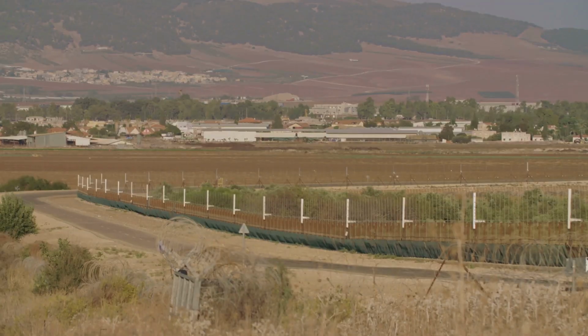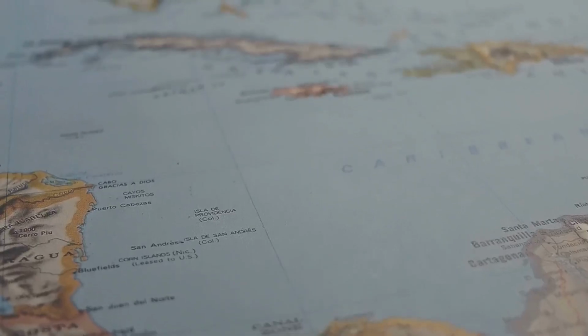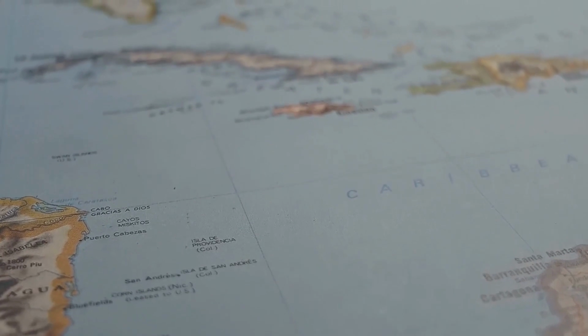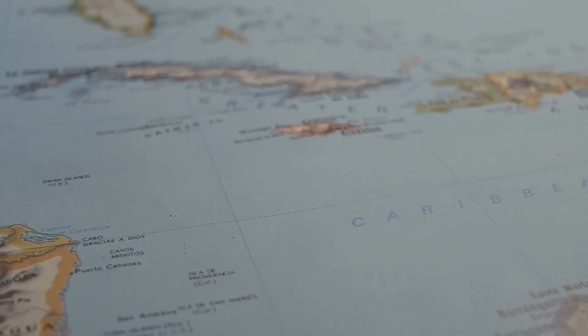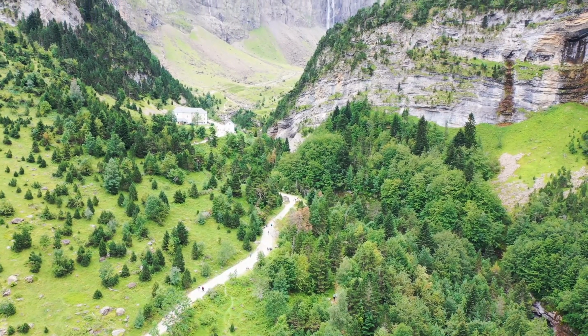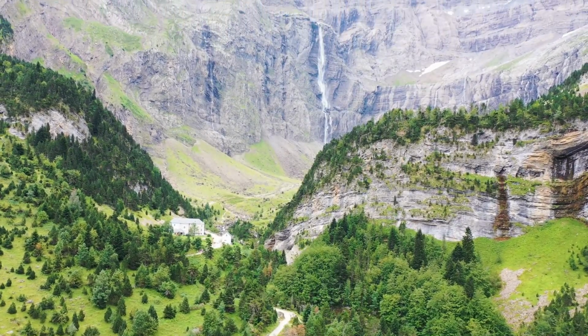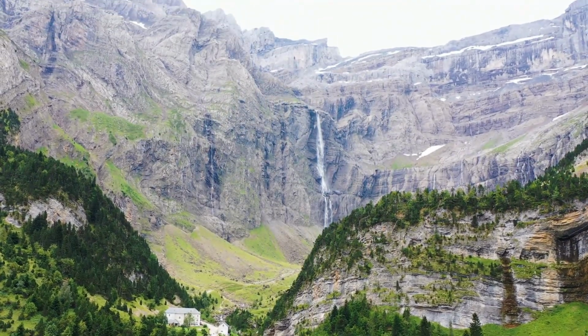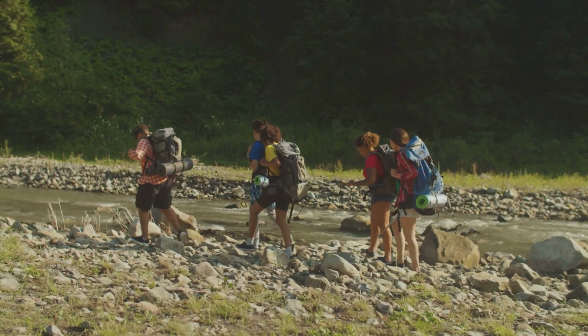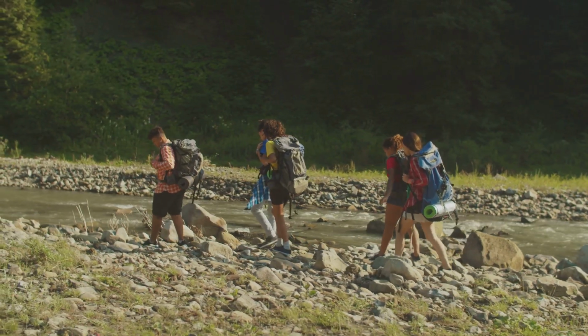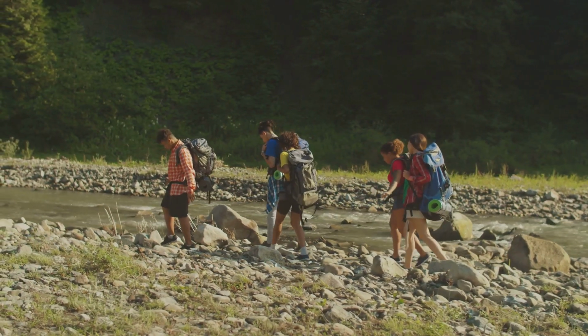But not every border is created equal. Let's break down a few types you'll see around the world. First up, natural borders. These follow physical features of the land, like the Rio Grande River that forms part of the US-Mexico border, or the Pyrenees Mountains between France and Spain. These features are natural barriers, harder to cross, so it makes sense people use them to divide territory.